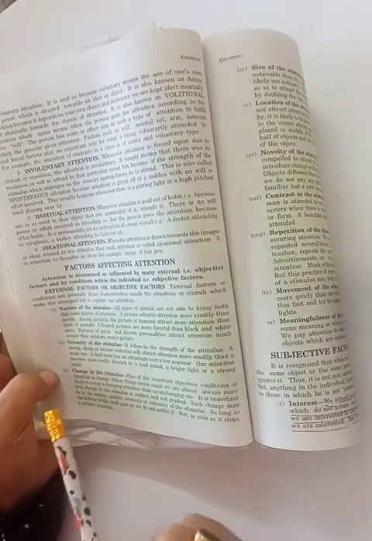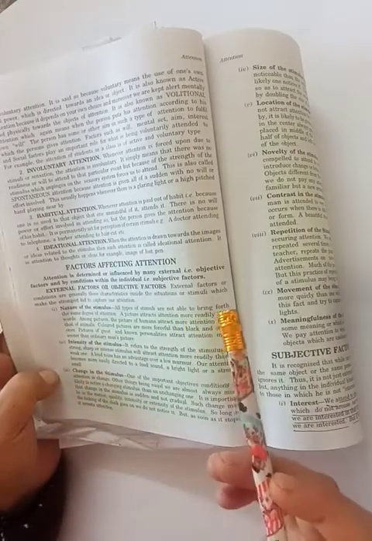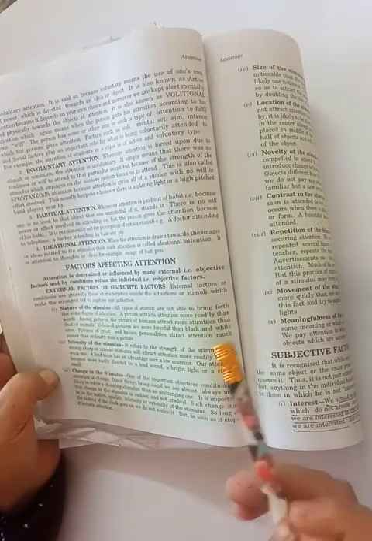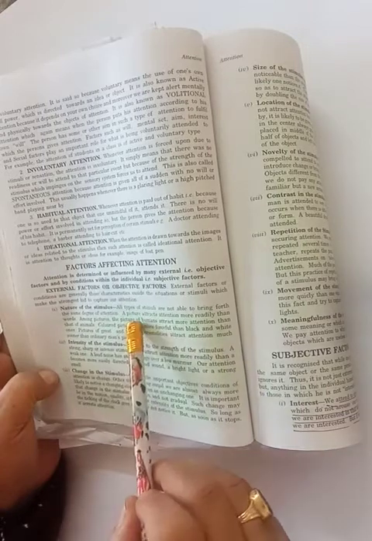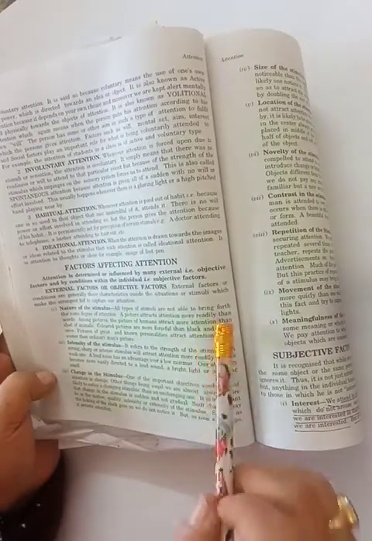It is found that not all types of stimuli are able to bring the same degree of attention. Some stimuli attract more attention and some less. It is found that a picture attracts more and quicker attention than words.